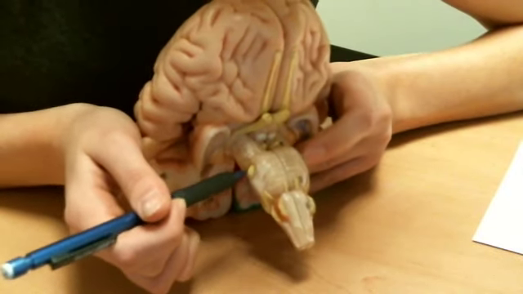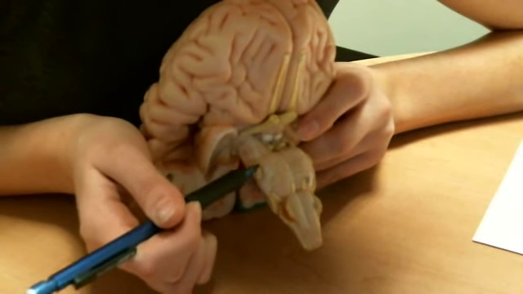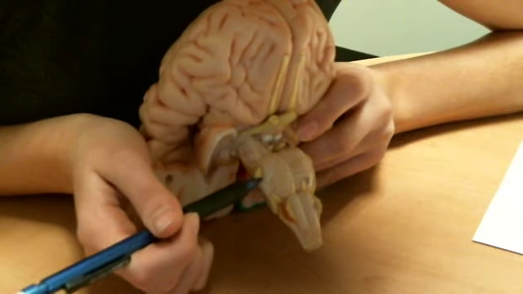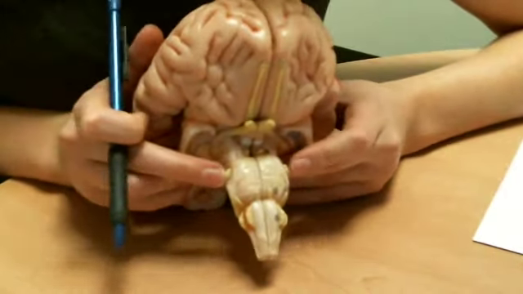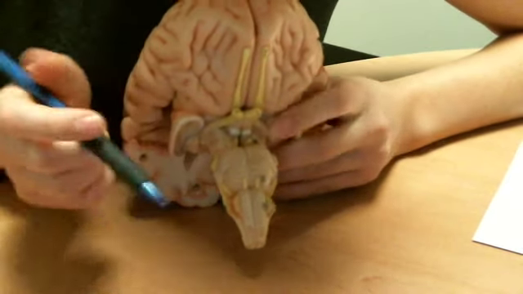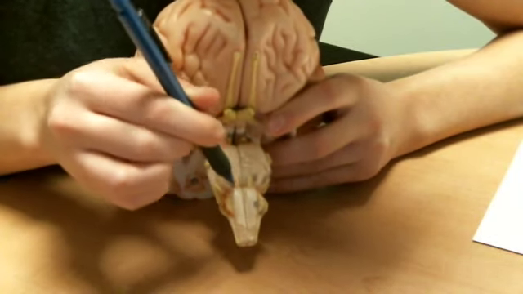The trigeminal nerve consists of two types of nerves, and those are a motor root and a sensory root. So motor and sensory nerves right here. So abducens is right here on pons, just before the spinal cord.